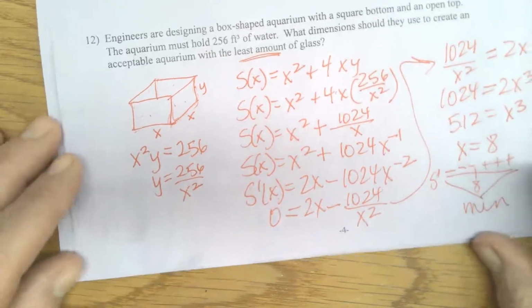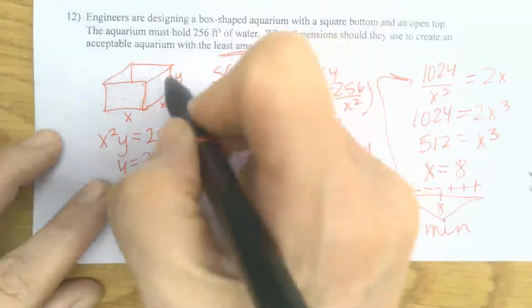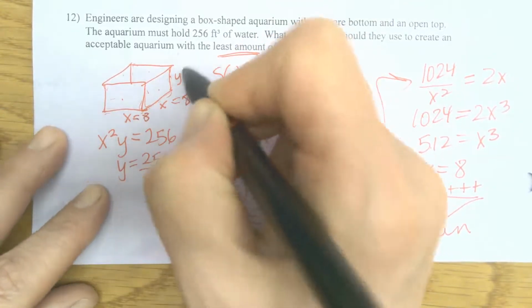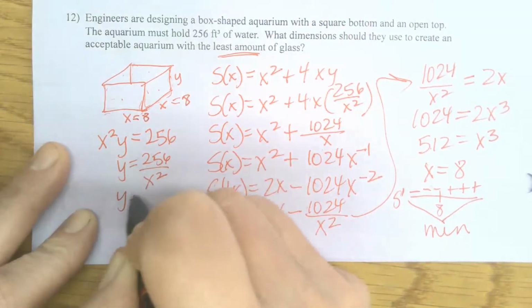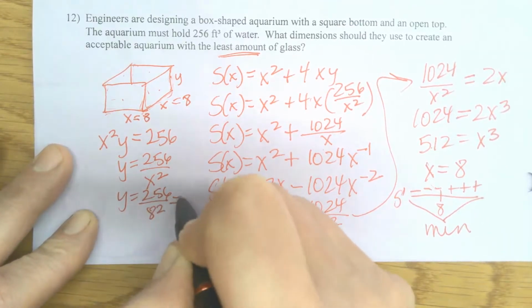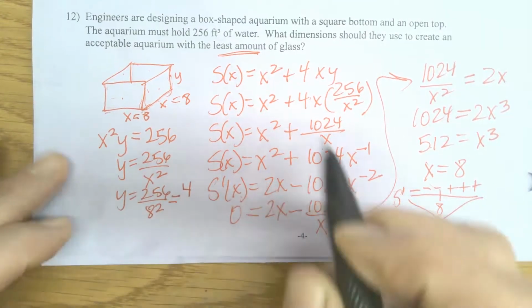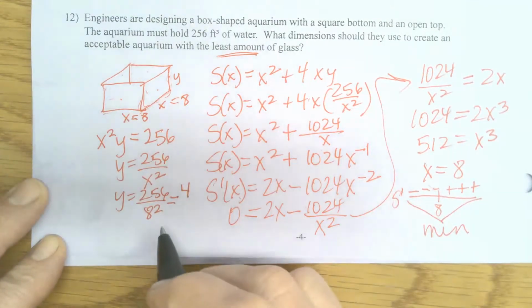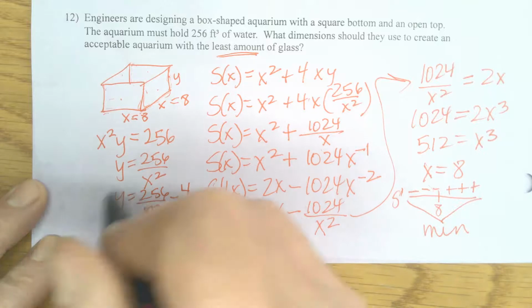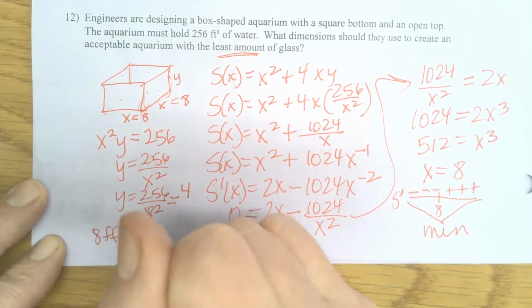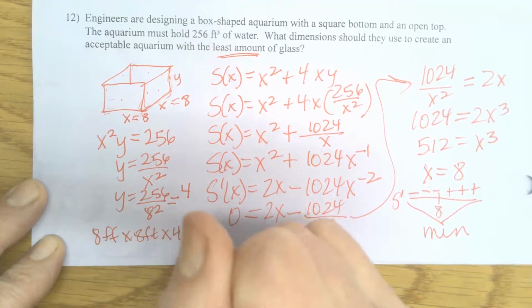So my base has a dimension of 8 and 8, and now I need to find the y, and y is 256 over 8 squared. When I do that math, I should end up with 4. So I need to find the dimensions to create the least amount of glass. That would give me 8 feet by 8 feet by 4 feet.